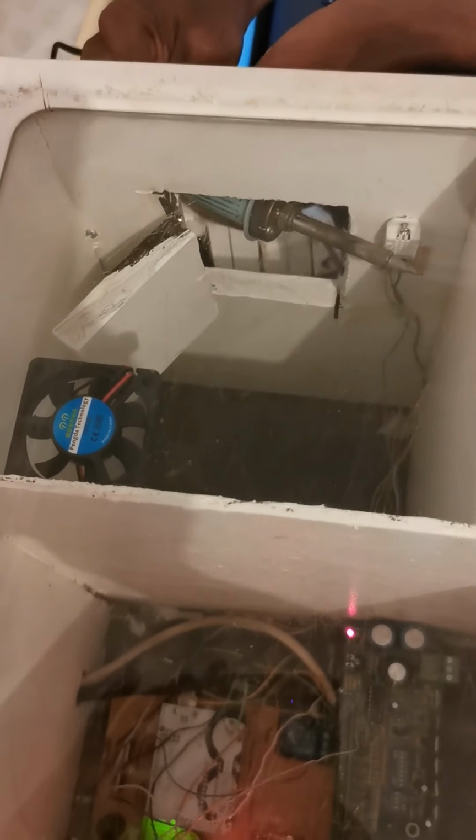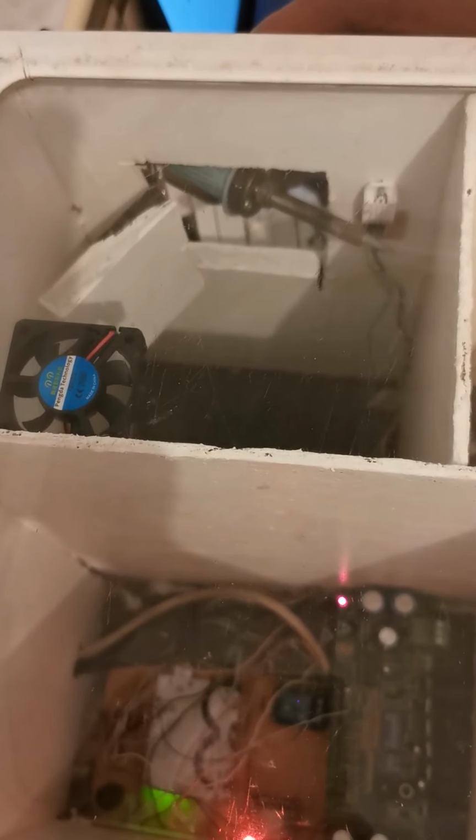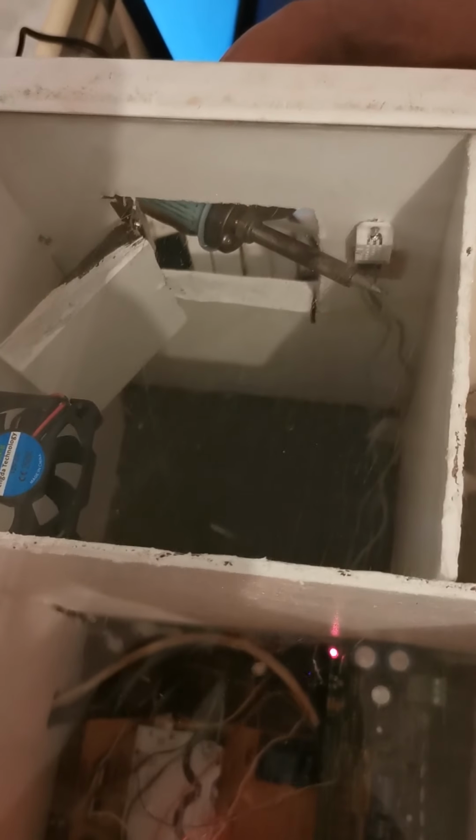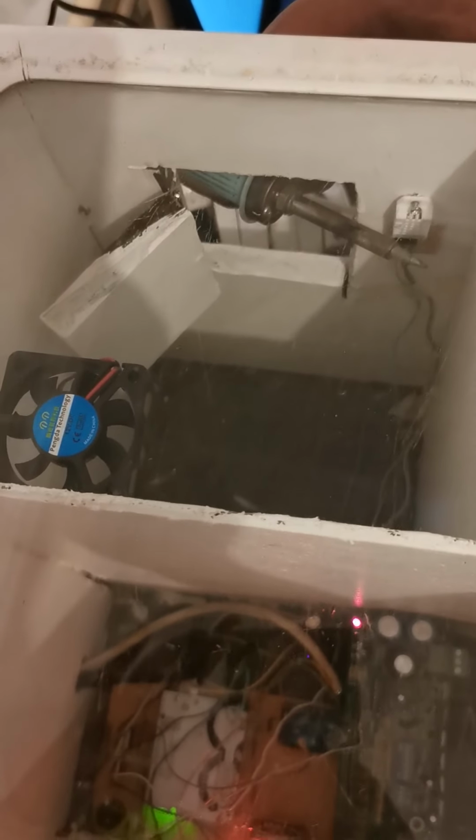It's going to take a bit while so that the temperature can rise to 26. Then the fan will start spinning.